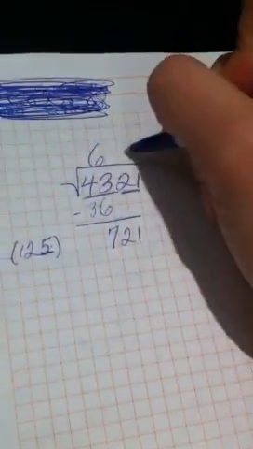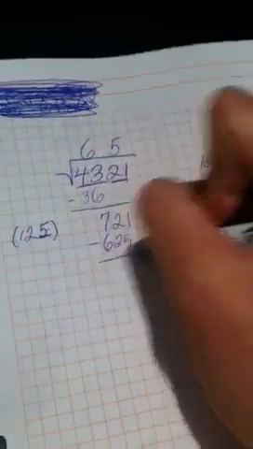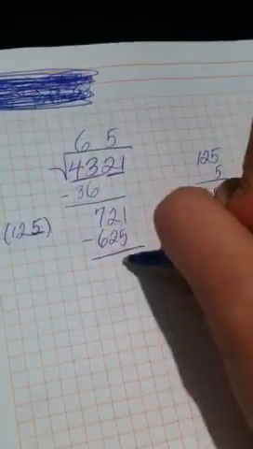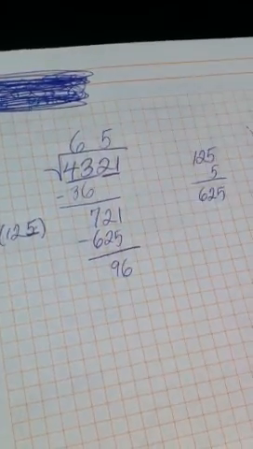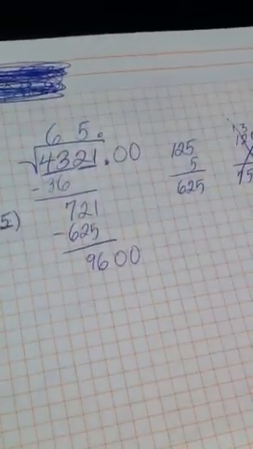So I come over here, 5 goes there, and 5 also goes up top. Now see, 6 goes with the 43, and 5 goes with the 21. Okay, multiply 5 times 125, subtract, you get 96. I'm going to put in a decimal, bring down the zeros.